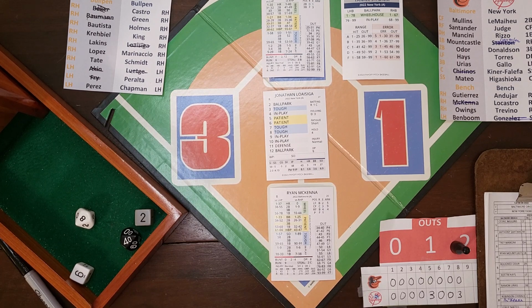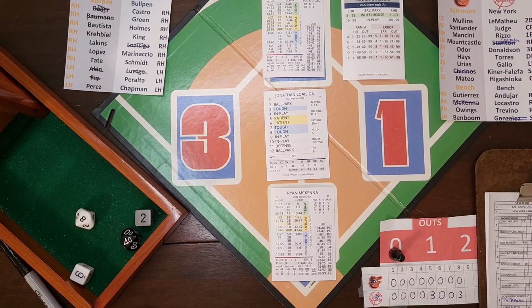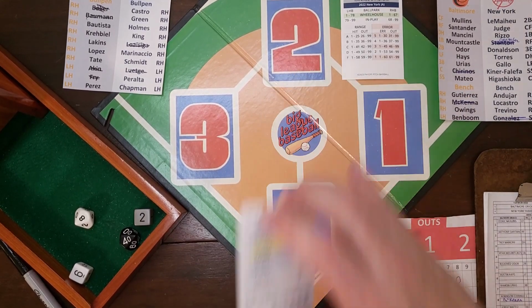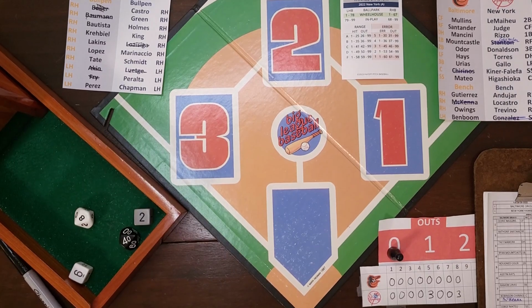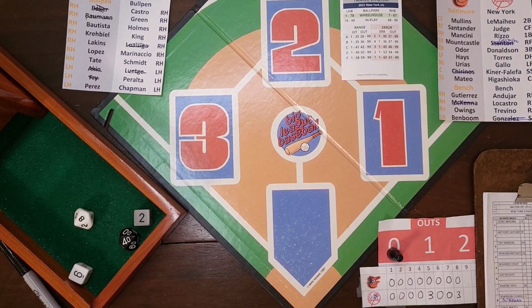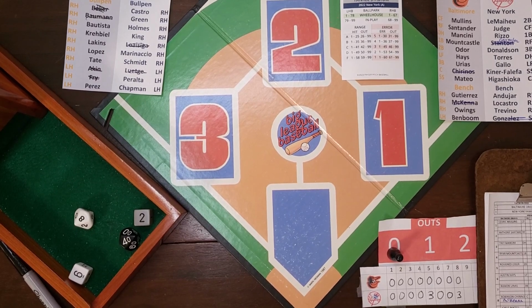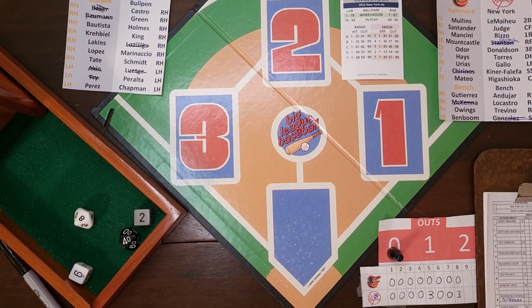8 is tough, 48, and that's a strikeout to end the ball game. So after the leadoff double, Loaisiga strikes out the side, and the Yankees complete a shutout, a whitewashing of the Orioles. Final score 6-0. And I'm going to pause the video and be right back with the totals.